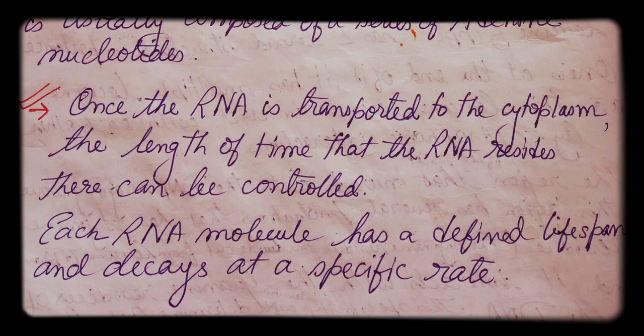Each RNA molecule has a defined lifespan, and that RNA will decay at a specific rate, because if RNA remains permanently in the cytoplasm, it means translation will be occurring all the time and protein products will keep being formed. This we have to regulate; we have to degrade that RNA after a particular period of time. In future, if that protein is required, we will again go for transcription and translation of that particular gene.